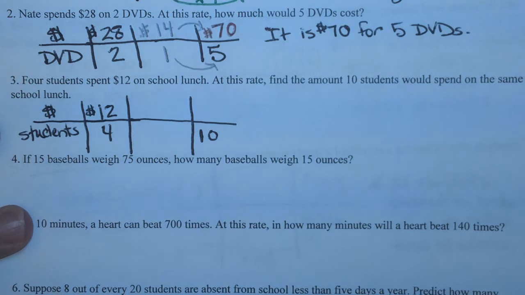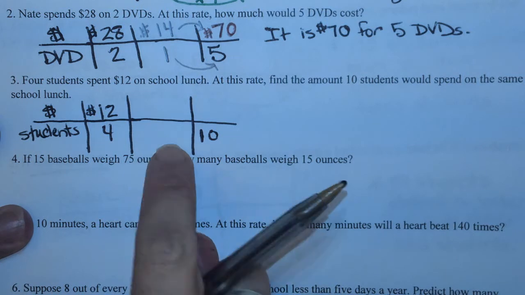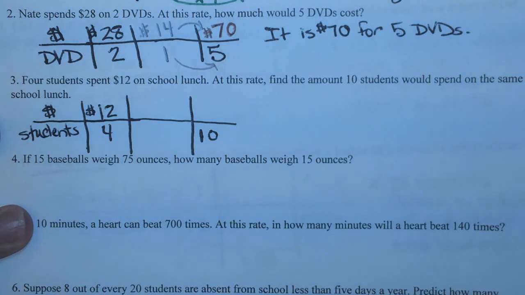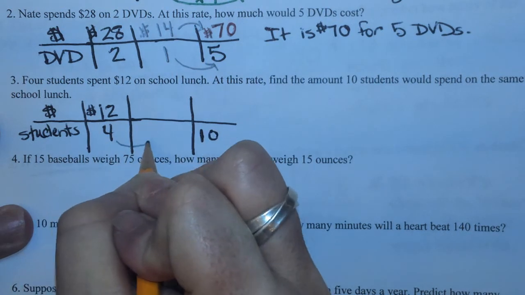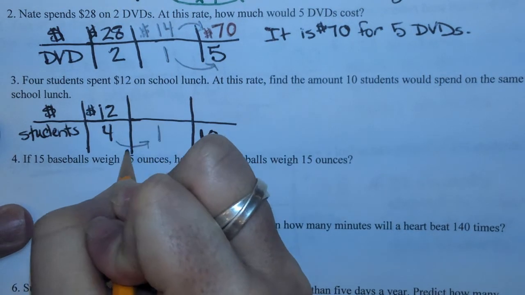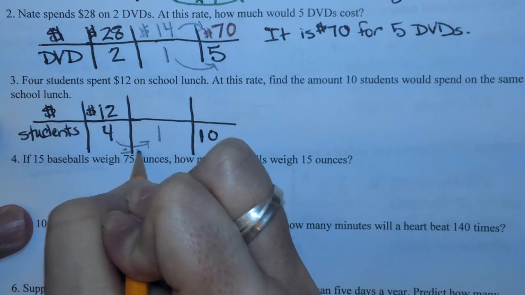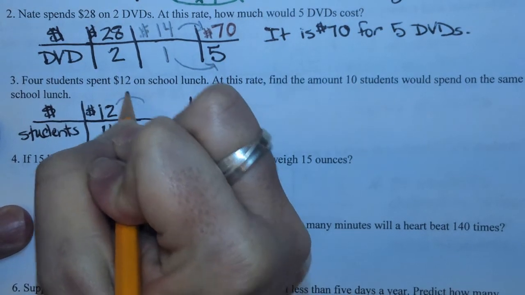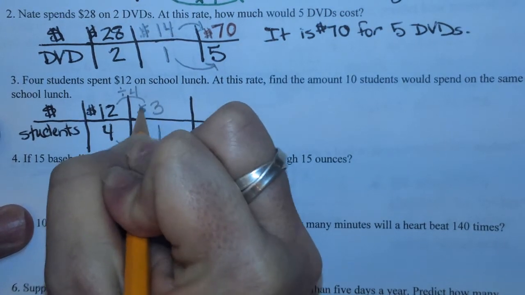You could put a 1 here or a 2 here. It's one of those whichever one you want to use kind of things. If I go to a 1, it's 4 divided by 4 is 1. So 12 divided by 4 is 3.